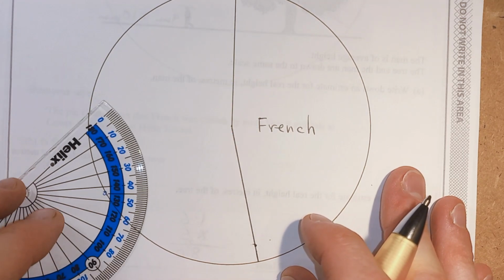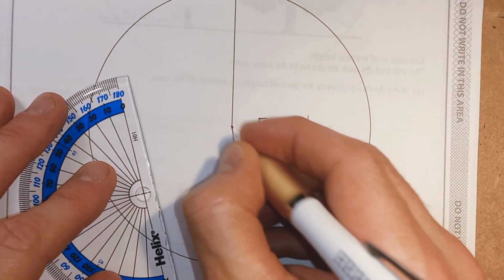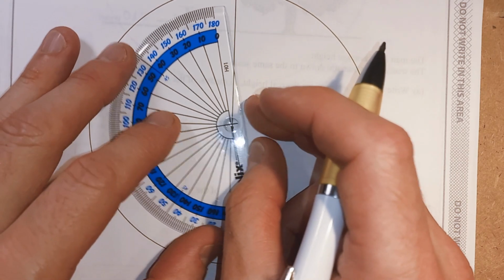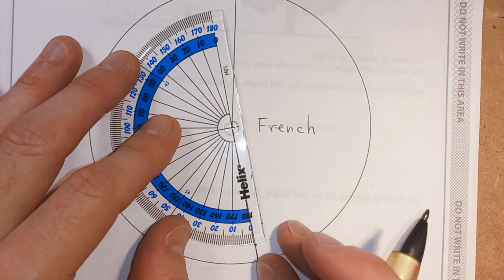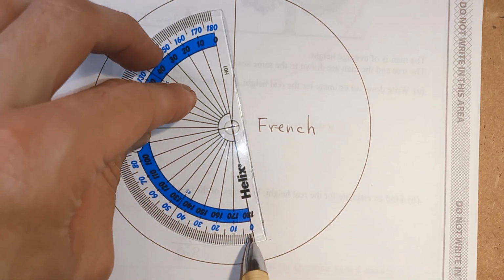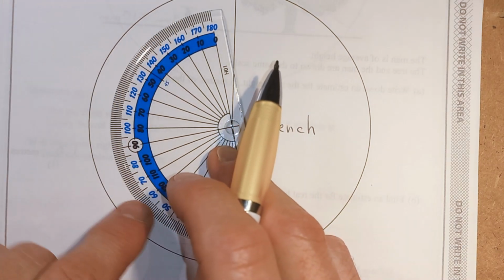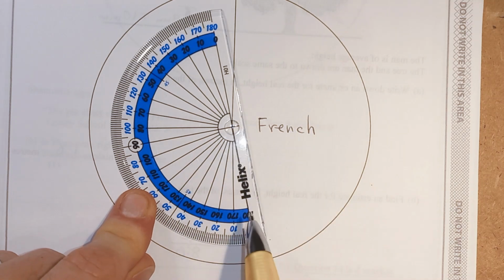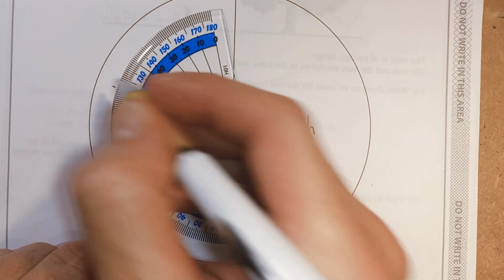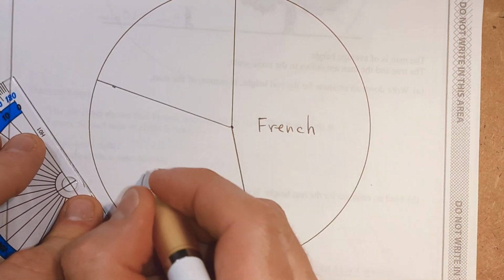Now for Spanish, we've got 120 degrees. So now we're starting with this point as our starting line. If I wanted, I could go up here and start from 0 around that way. But I'm going to start from where we've got to so far. Here, line it up. So because we're starting from here, this is the angle we're trying to measure, 120 degrees. I need to be ambidextrous for this, really. 0 all the way around, 120. Mark that here. Join it up with a straight line. So this is our Spanish.